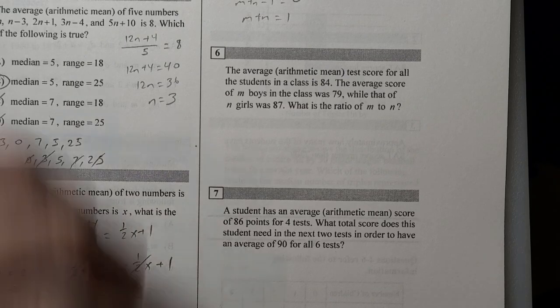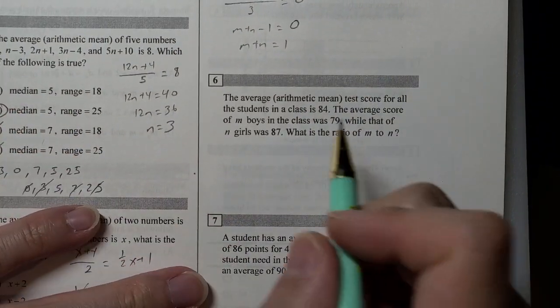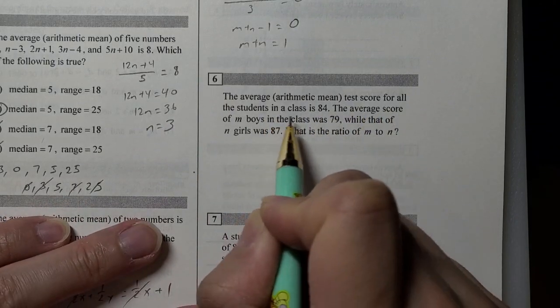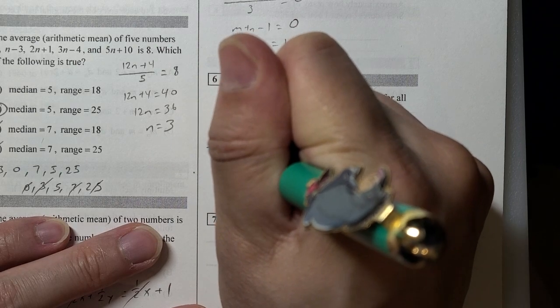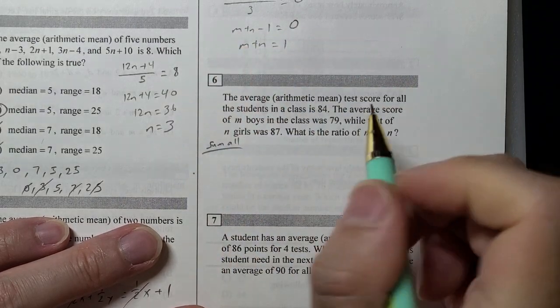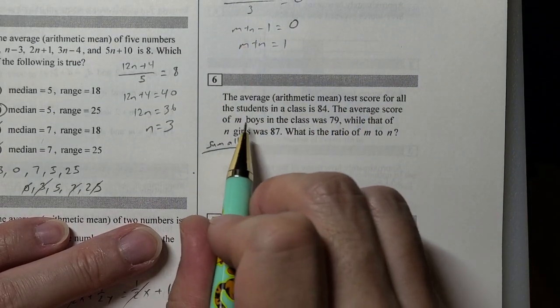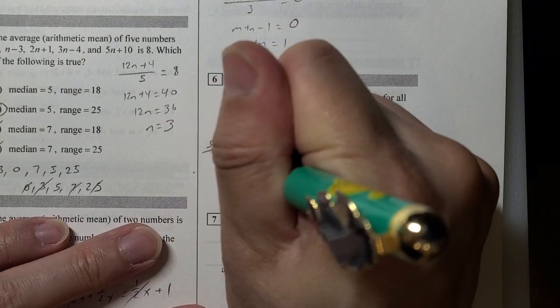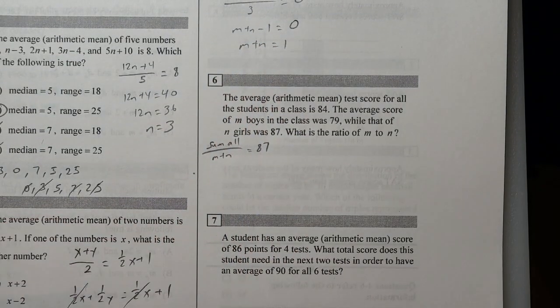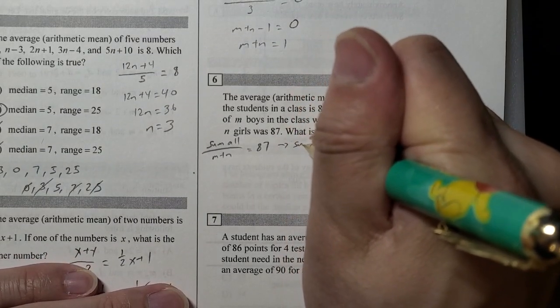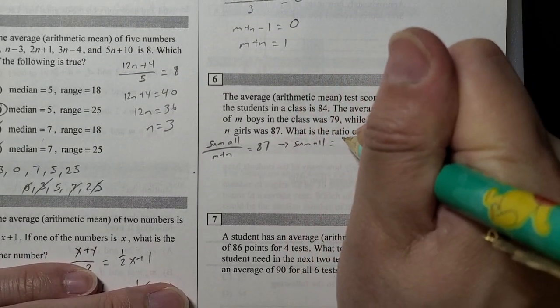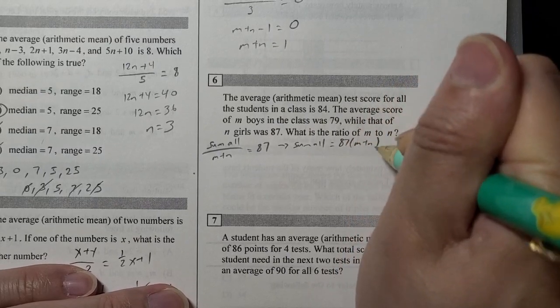Okay, so we're going to basically do what we did up here. The average test score for all the students in the class is 84, so sum of all over how many students are there? There's m boys and n girls, so m plus n is 87. Okay, so we can write this as sum of all is 87 times m plus n.